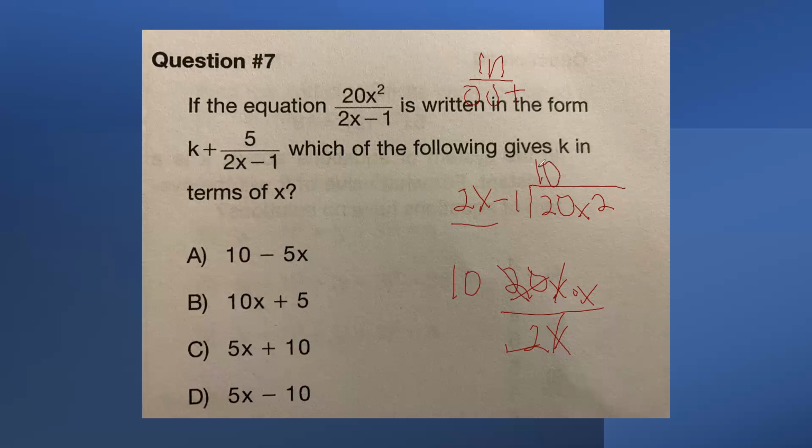And rather than continuing and completing the long division, which is going to take you 5 minutes of your not so generous time for the test, I can look at the answers and see that only B begins with 10x. Therefore, that's your answer right there.